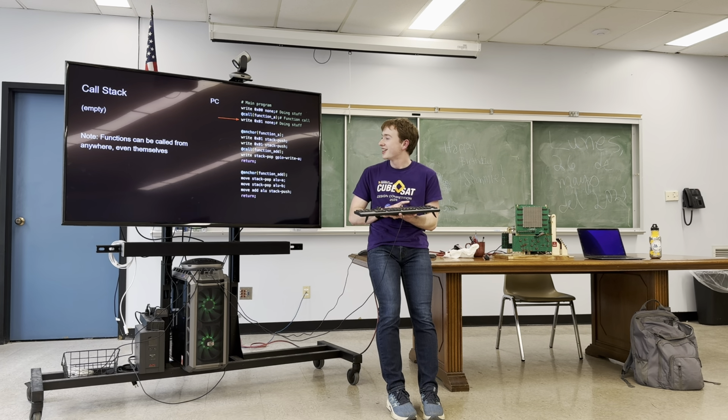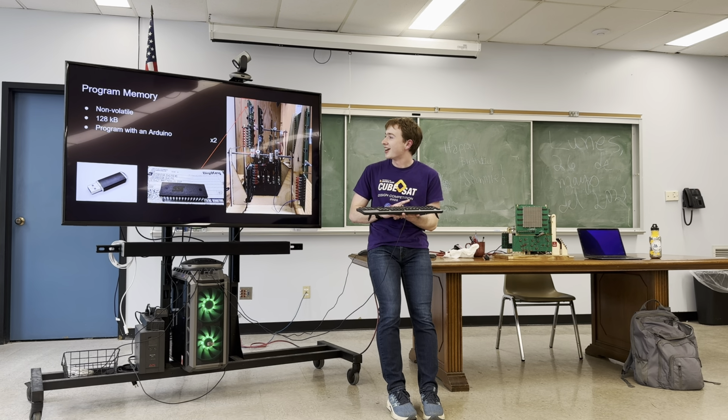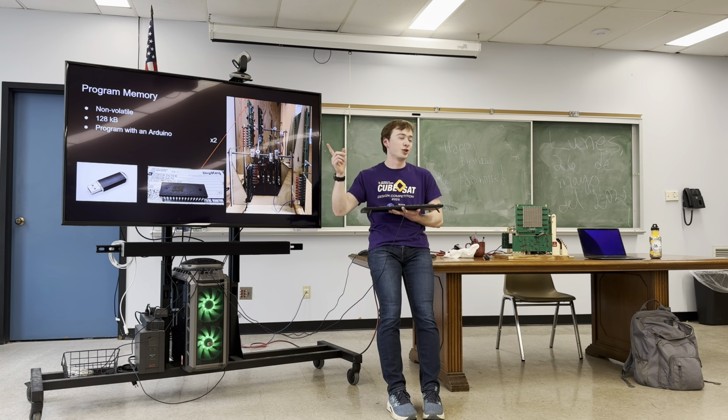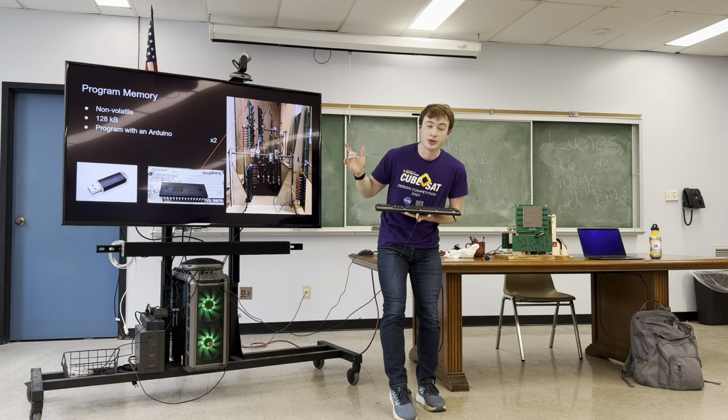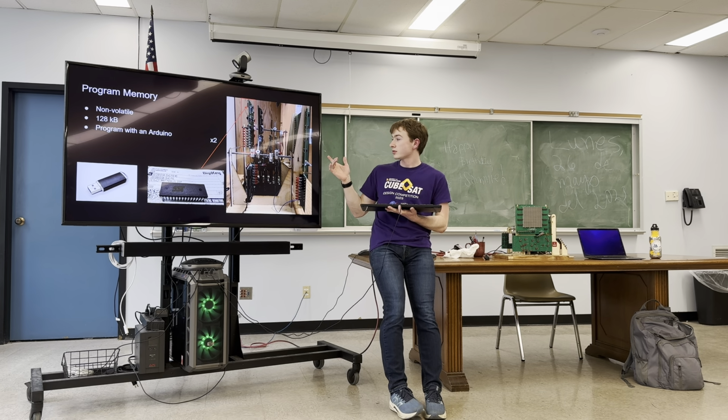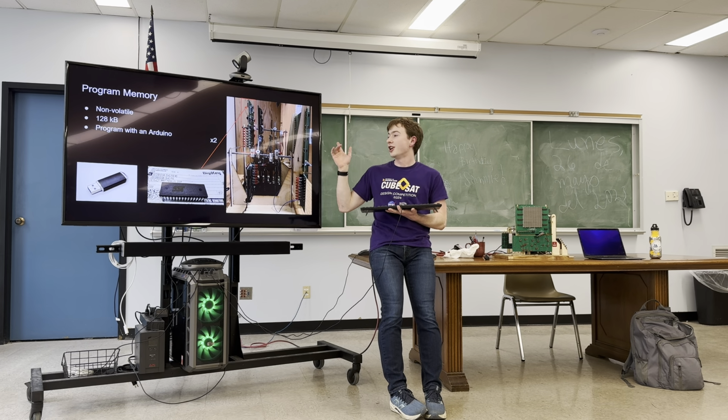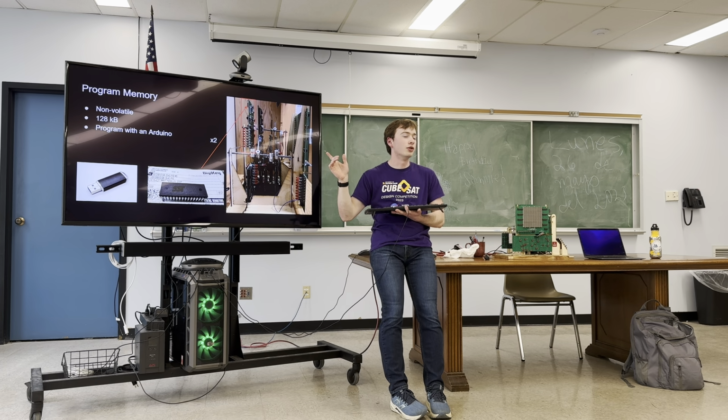Alright, next. So this is not like the other program memory, because I showed the flip-flops and also dynamic RAM with the capacitors that needs to be refreshed constantly. What's common to those memories is that they all lose data when it doesn't have power anymore.